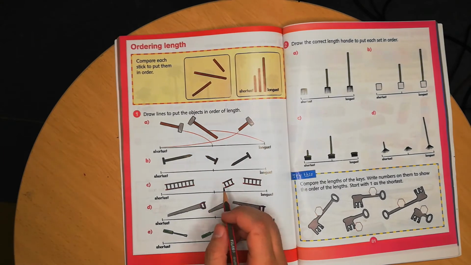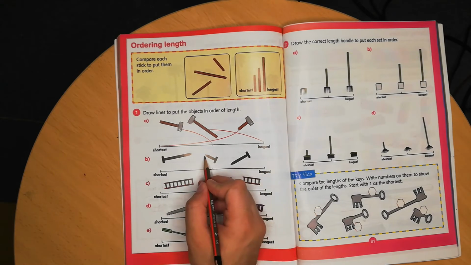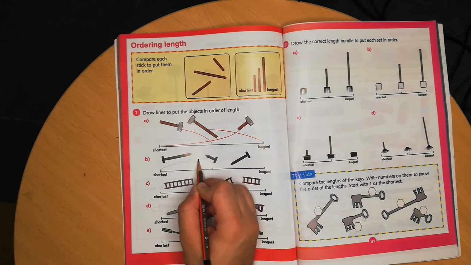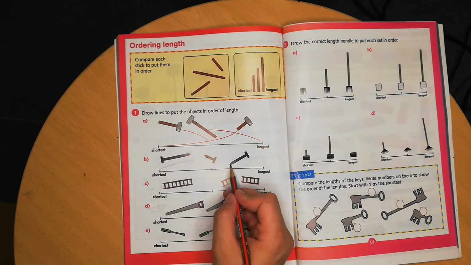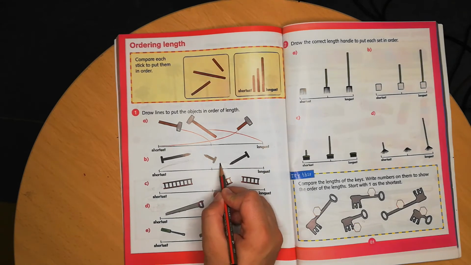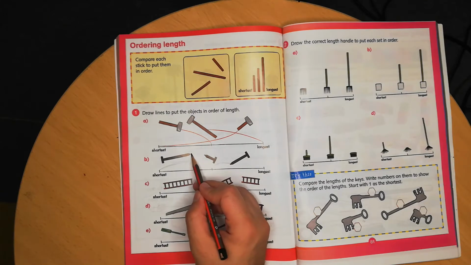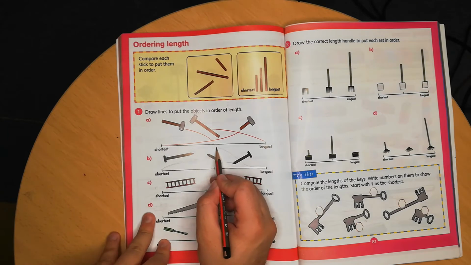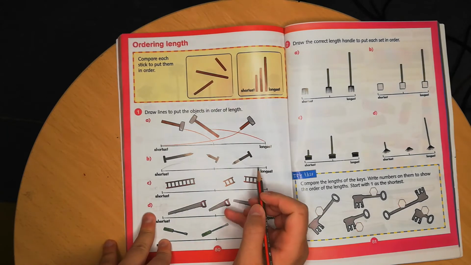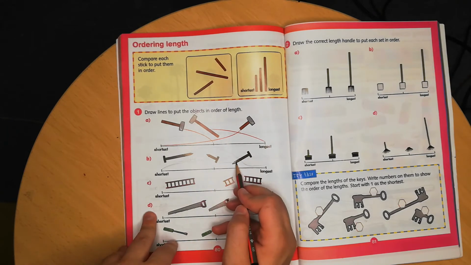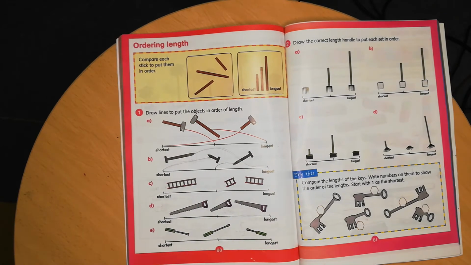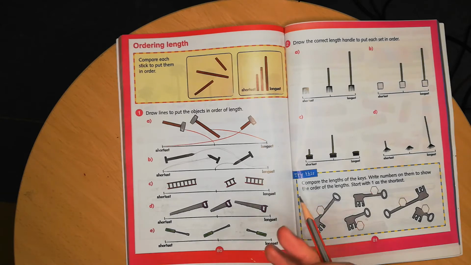Okay, so let's go. This is the shortest. This is in the middle. And this is the longest. Okay, so shortest, middle, and longest. Now go ahead and pause the video, answer the rest of these questions, and then play again, and we'll answer them together.